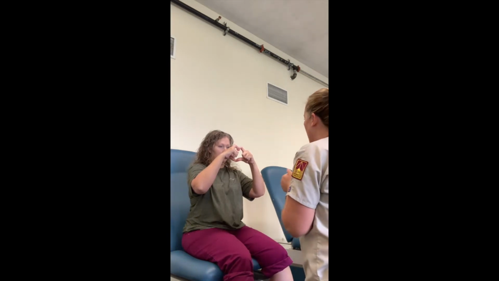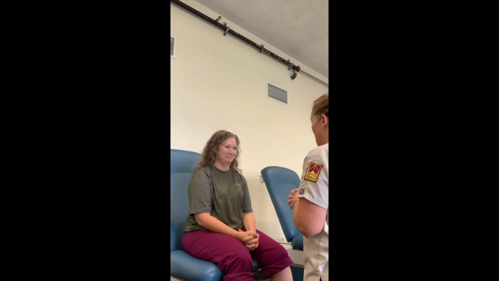The reason we check that, you can put your hands down, is clubbing or rounding of the bed of the fingernail indicates chronic hypoxia, or low oxygen in the bloodstream. And usually we see those signs in people who have smoked long term or who are heavy smokers. Okay? All right, you doing okay? I am. Okay, me too.